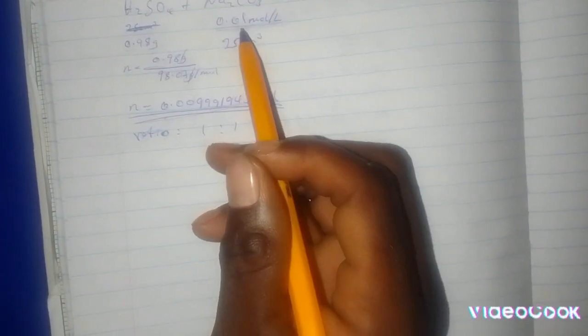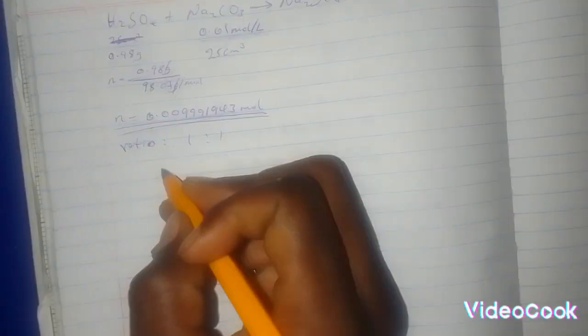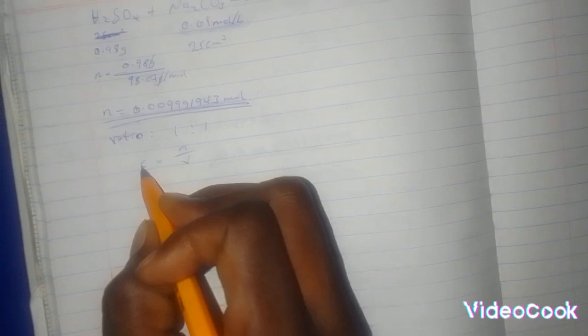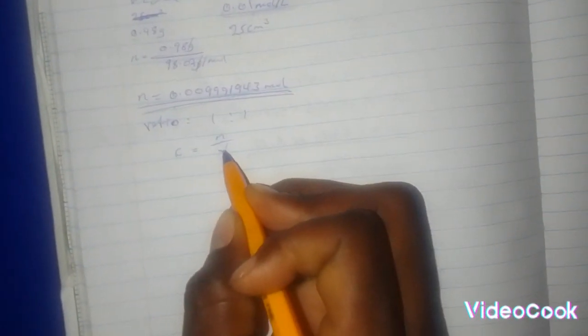Then from there, we want to calculate the volume. Concentration is equal to number of moles over volume, and they want us to calculate the volume. We have the number of moles and the concentration, so we make V the subject of the formula.